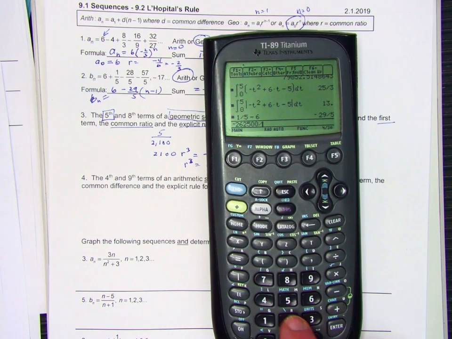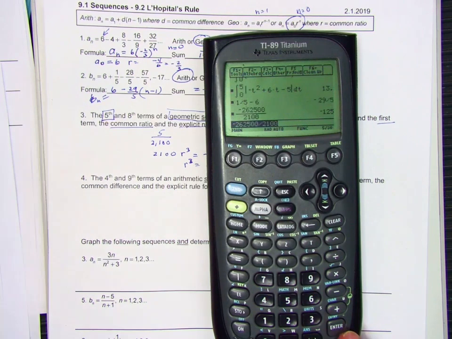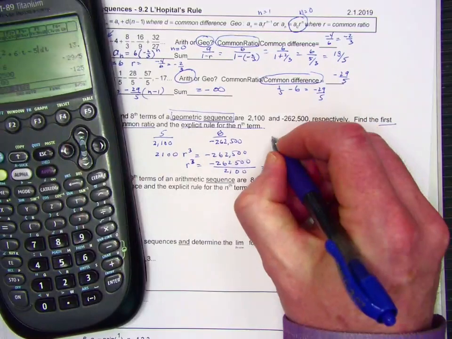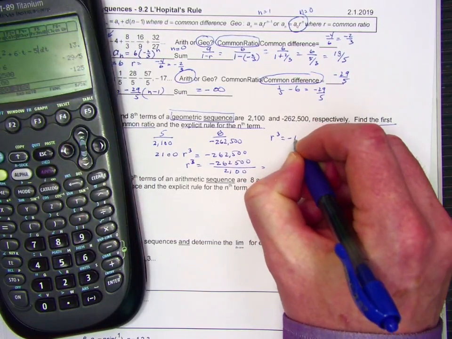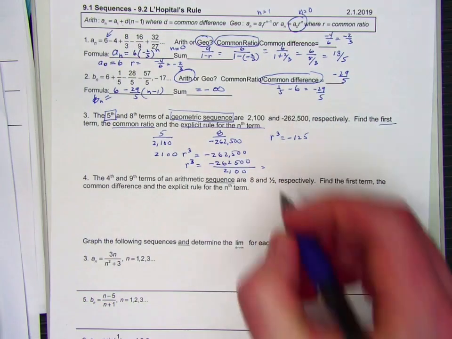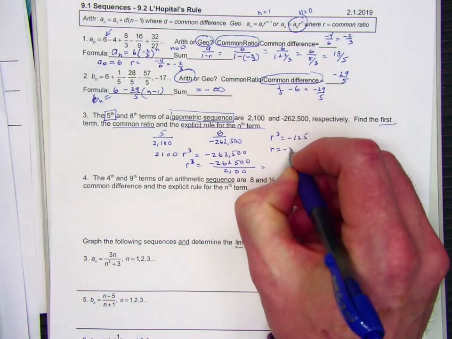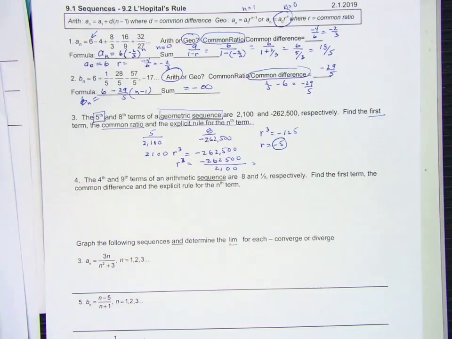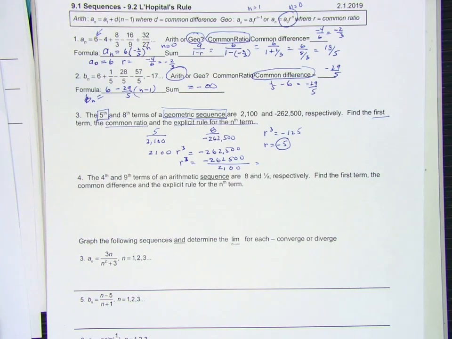262,500 divided by 2100, I get negative 125. Okay, so r cubed is therefore equal to negative 125. Well, what number times itself 3 times will give us negative 125? So r is negative 5. Okay, so that is our common ratio. Now we need to find our first term.